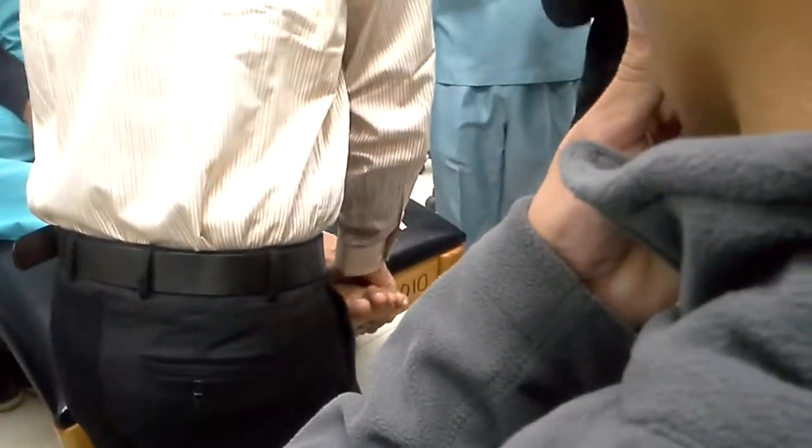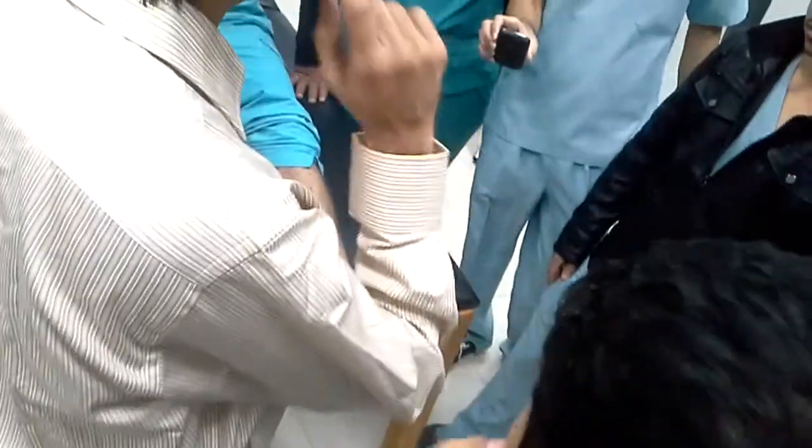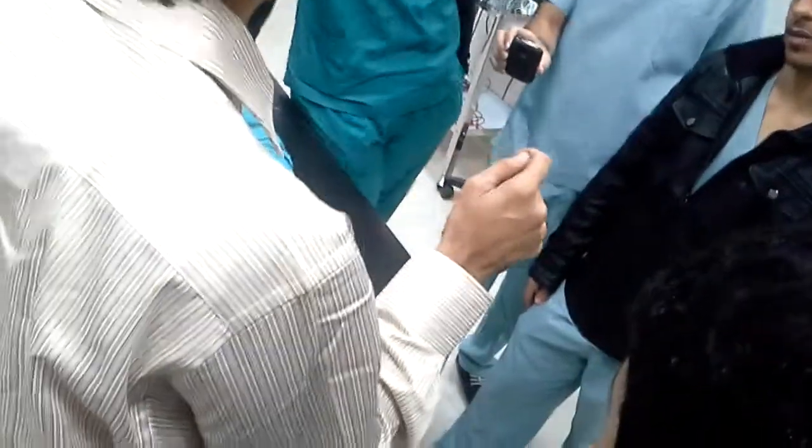So my posterior glide in the ankle increases my dorsiflexion. Clear this, guys? My posterior glide in the ankle creates dorsiflexion, increases dorsiflexion. Remember this. See, guys, if you know the concepts, everything is easy.